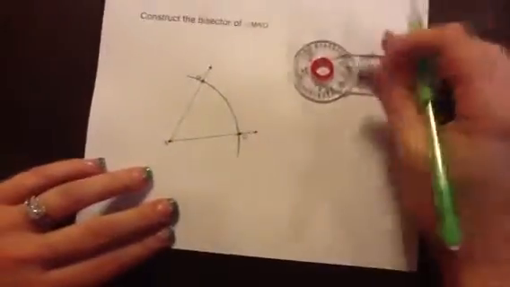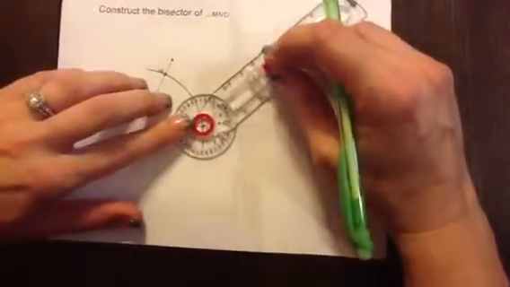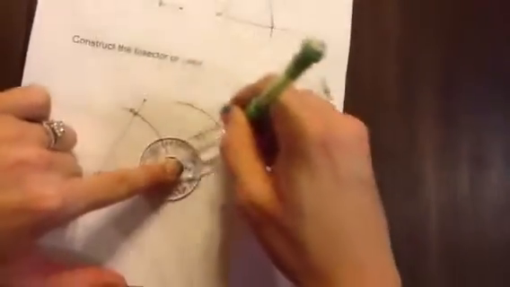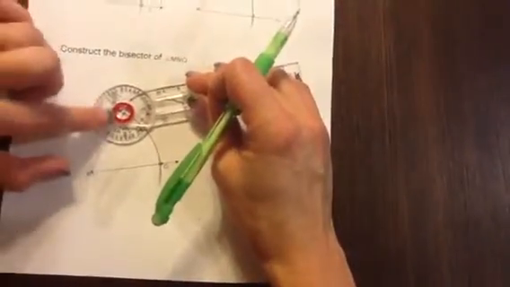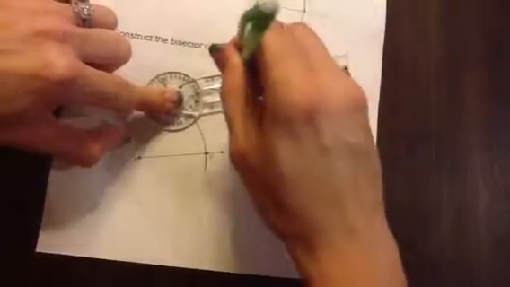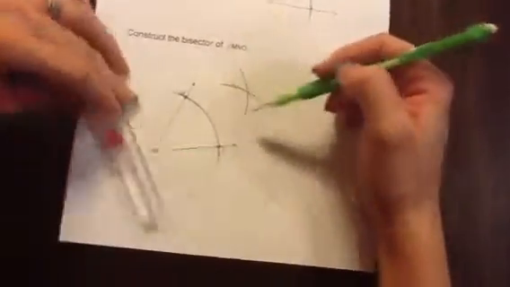We're not moving our compass, we're going to place the X of our compass on point O. And on the interior of our angle, that's on the inside of our angle where it opens, we're going to create an arc from this point O. And then we're going to move up here to the top intersecting point, point M. Put our compass there. Hold your finger tight and make an arc on the interior of our angle.